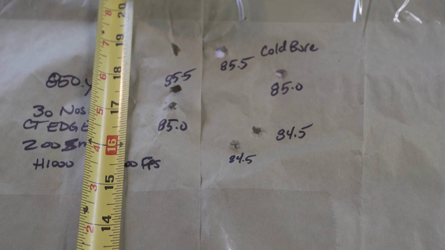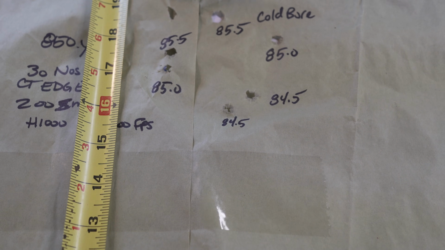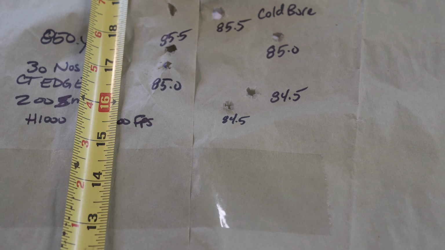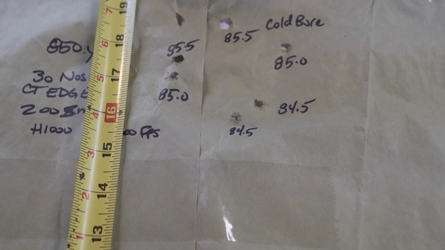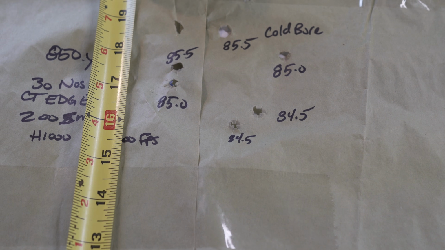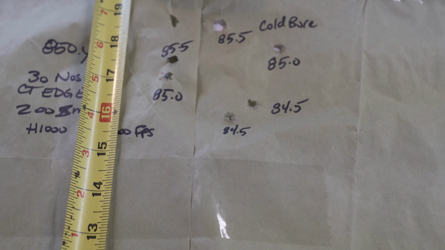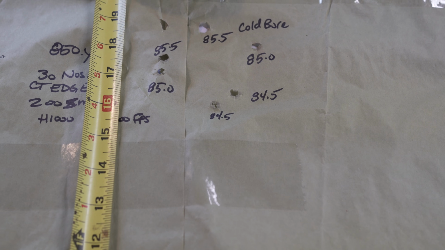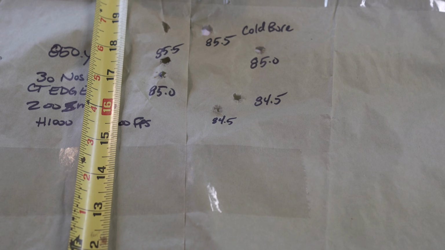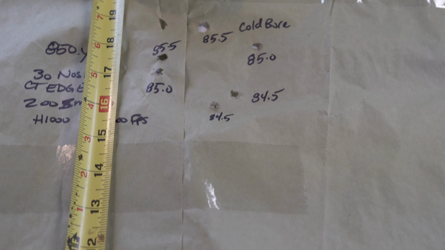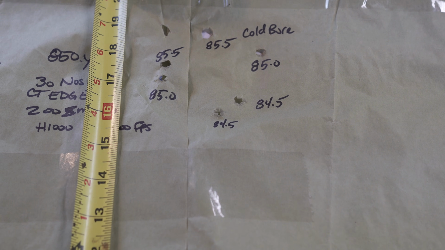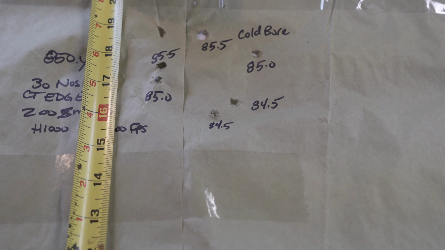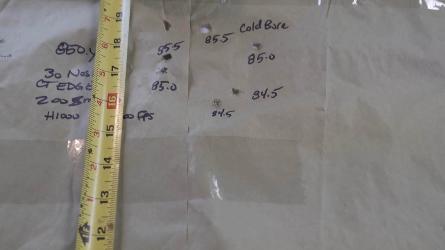So right there, those 6 shots at 850 yards were just over 2 inches. That ended up being 85.5 or 85.0 grains. This was with a Sierra Match King, the new 200 grain Sierra Match King, not the older one, with H1000 and a 30 Nosler. And this was one of the most accurate loads I've ever had. I just didn't like what I saw in performance of the bullet on game. So, you know, not a lot of data, but I didn't like what I saw, so I'm going back to the 215s. But that's not the point of this.